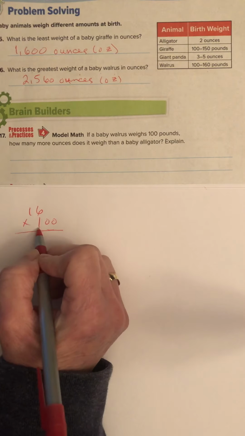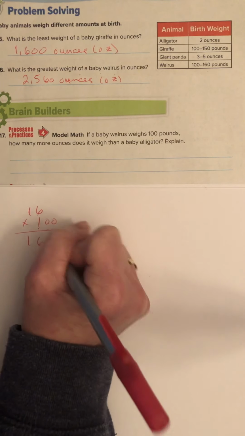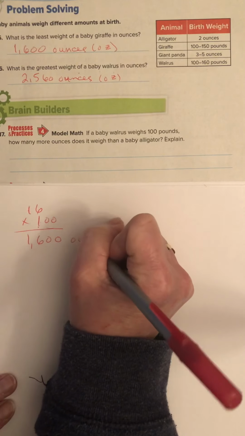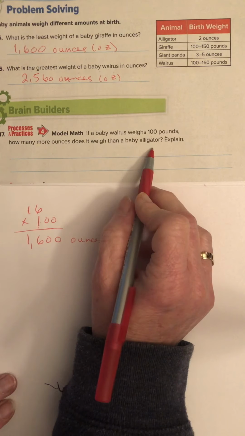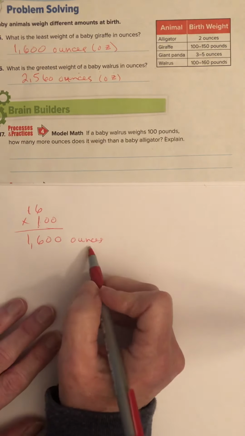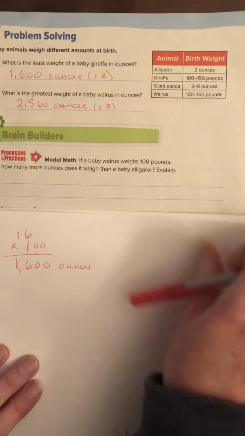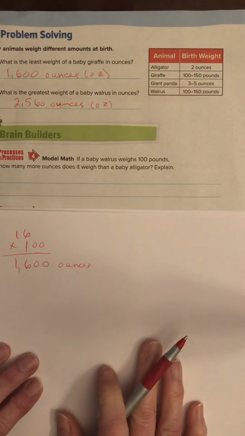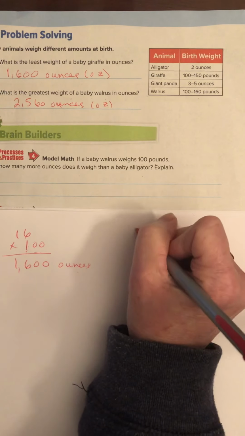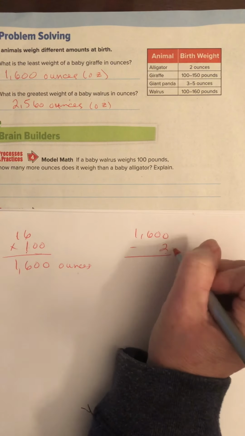Then I do my little scoochy over trick. 1 times 6 is 6. 1 times 1 is 1. Add my zeros to the answer there. Okay, so this is how many ounces a baby walrus weighs, okay? So, how many ounces? And a baby alligator, if you look at the chart, weighs only 2 ounces. So, it's asking me for the difference, right? So, I'm going to say 1,600 minus 2 ounces, okay?